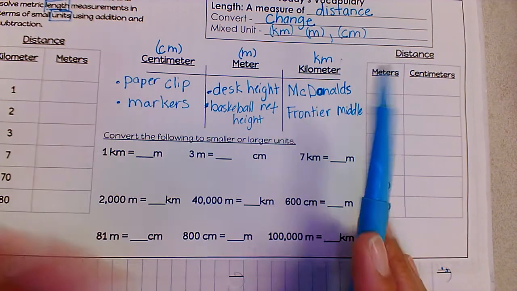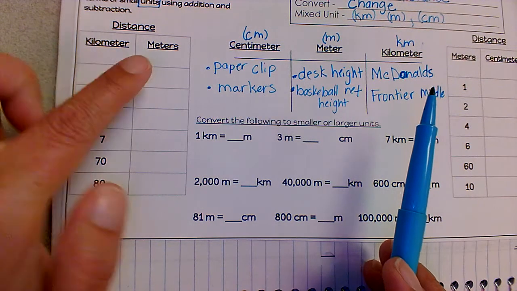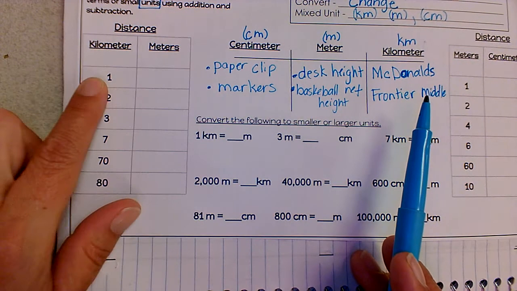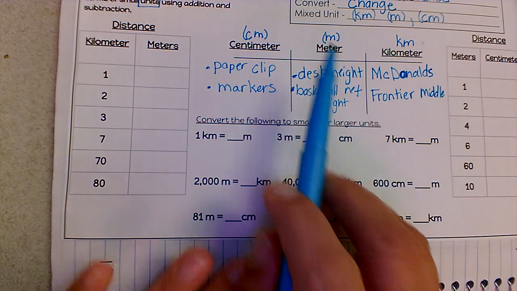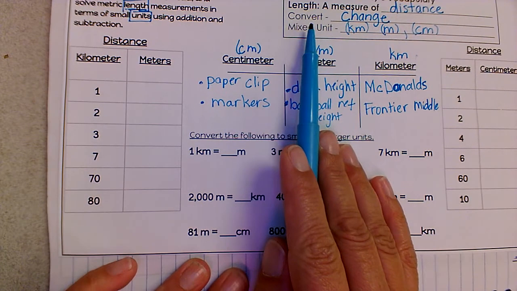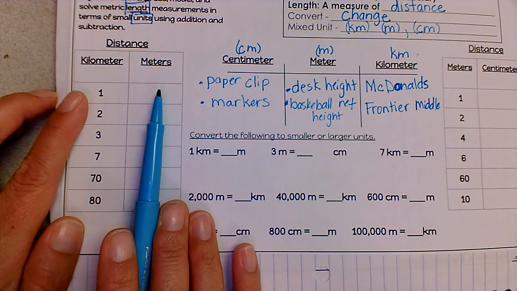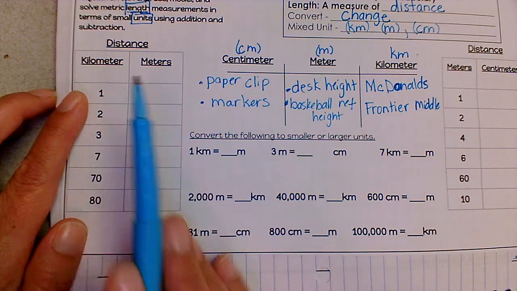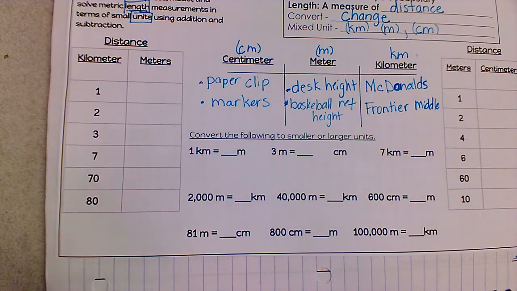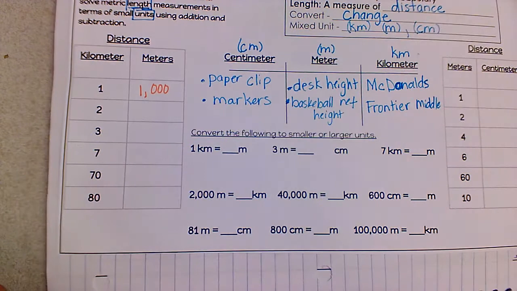Okay, now we are going to help learn how many meters are in a kilometer. Okay, because we can break this down. And this is called converting. Okay, we are converting or changing kilometers into meters. Okay, for every 1 kilometer, it is 1,000 meters.